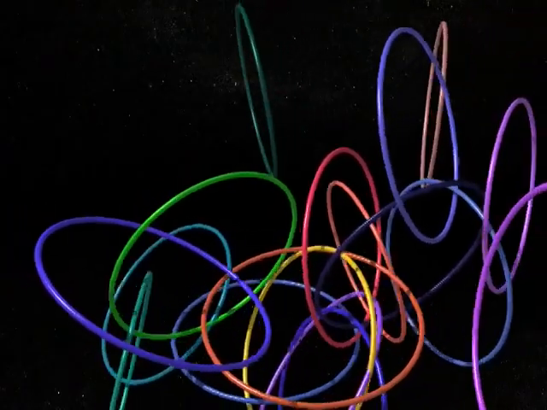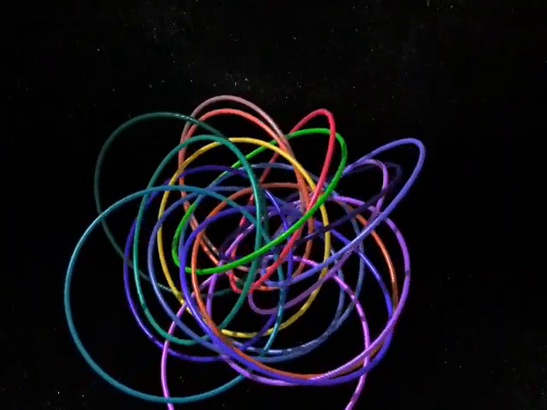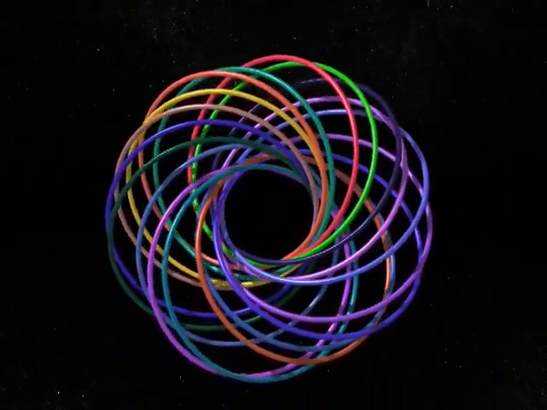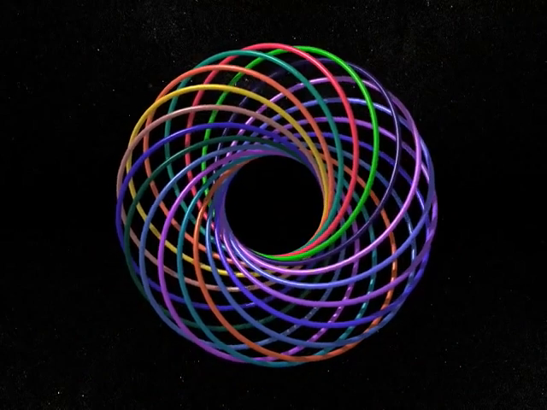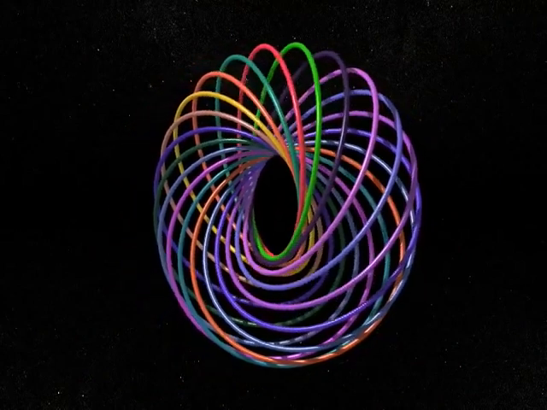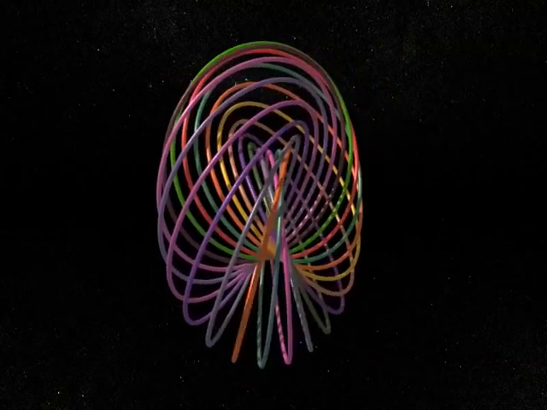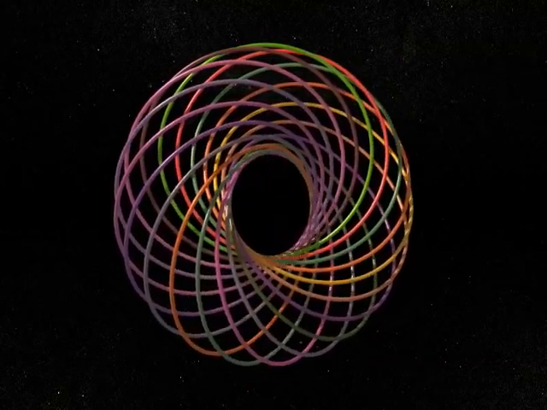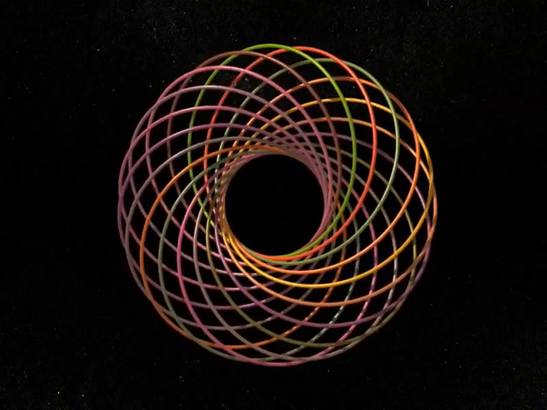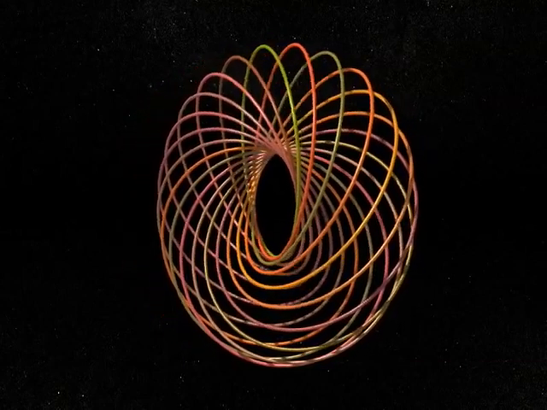Circles in space, arranged to create beautiful ornaments. In order to better understand the three-dimensional sphere in four-dimensional space, I'm going to show you how to fill space with circles and thus create what mathematicians call a fibration.